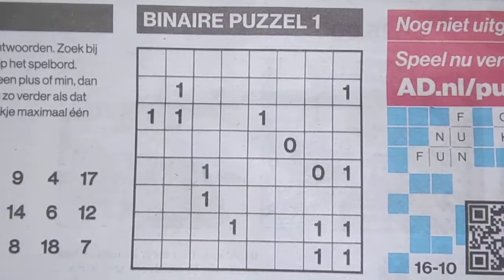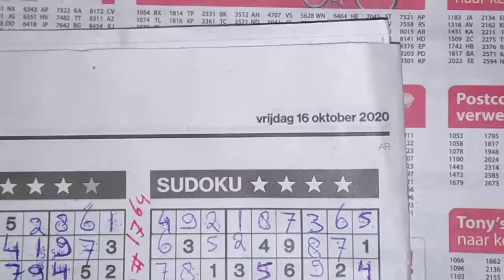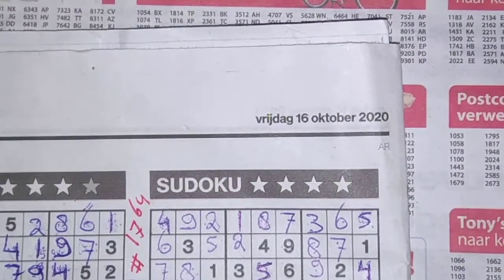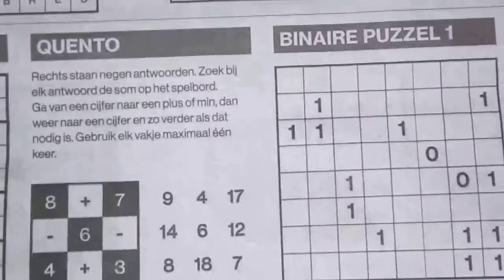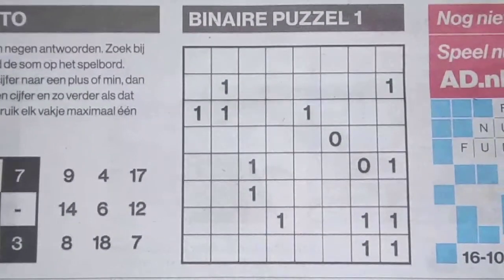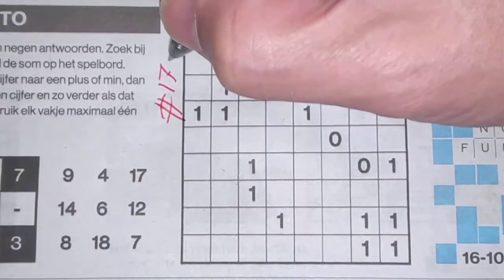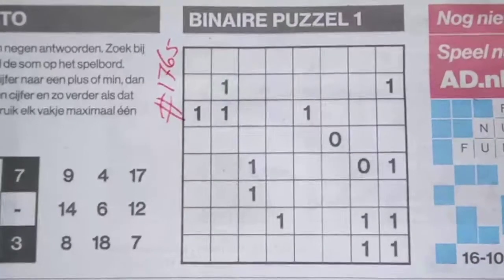Welcome back with the third Sudoku in this edition of today's newspaper. Yes, it's Friday, still Friday, almost weekend, October the 16th. The third Sudoku is a binary Sudoku, and this will be number 1765.